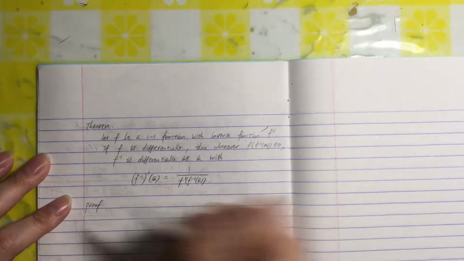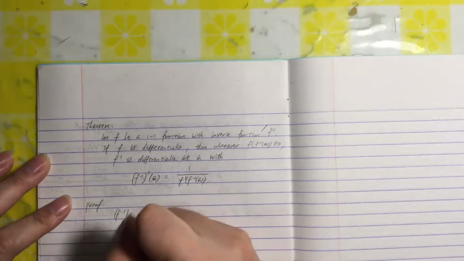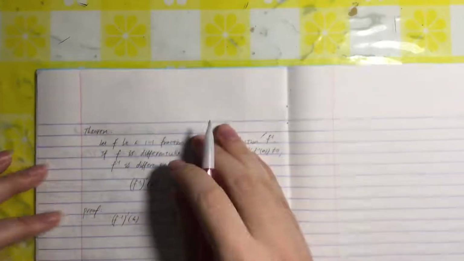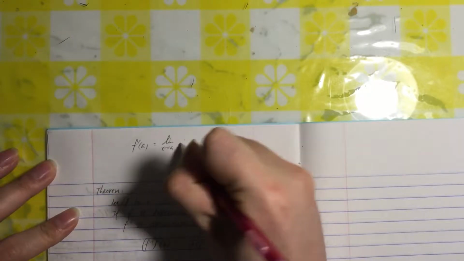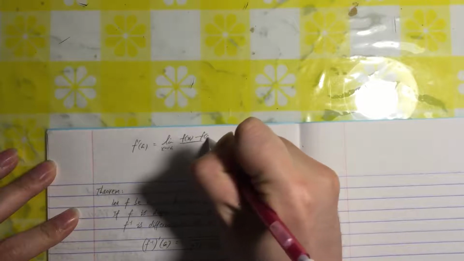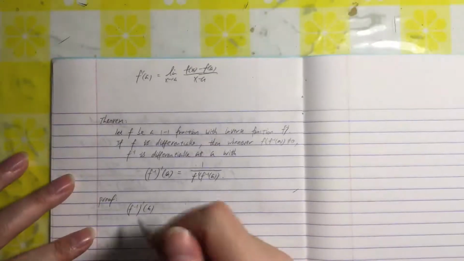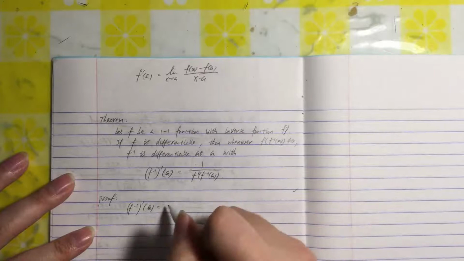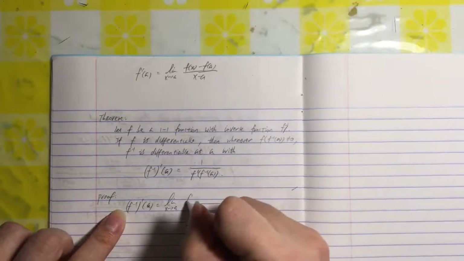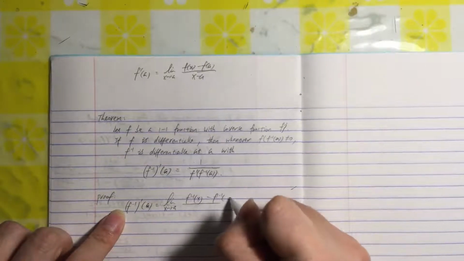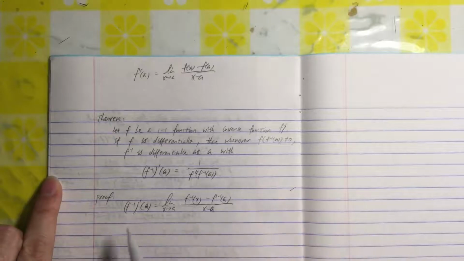How can we prove it? We try to prove the left side equal to the right side. What's f inverse prime of a? We know that the definition of derivative says f prime of a equals the limit as x approaches a of f of x minus f of a over x minus a. If we apply the definition of derivative here, we get the limit as x approaches a. Here the function is f inverse, so I have f inverse of x minus f inverse of a over x minus a. By definition of derivative, that's what I get here.